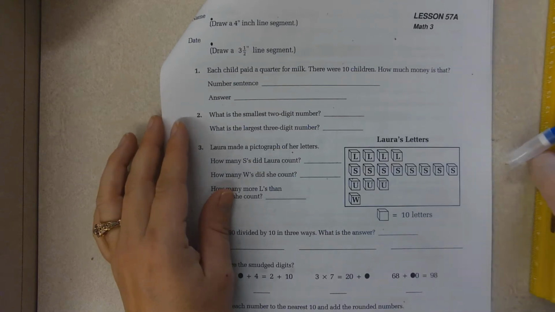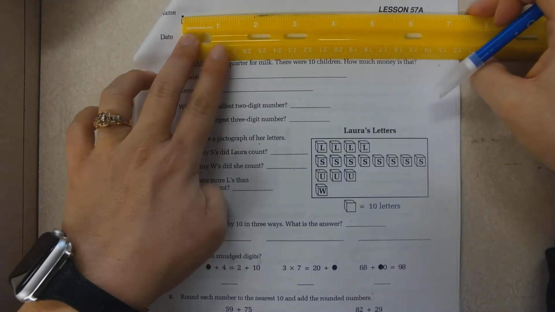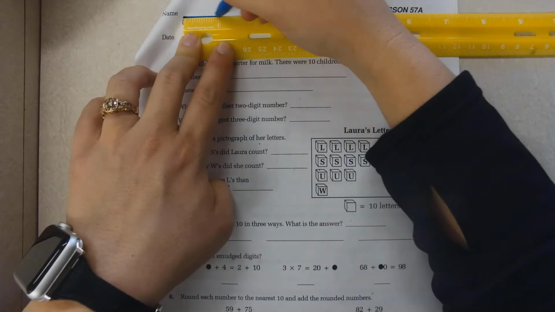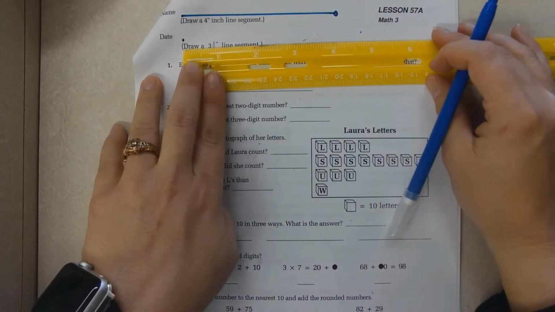Hello boys and girls, we are working on lesson 57 in our Saxon math, and the first thing we're going to do is draw a 4-inch line segment. So you're going to start at 0 and go to 4 inches, and line segment means you have 2 endpoints.